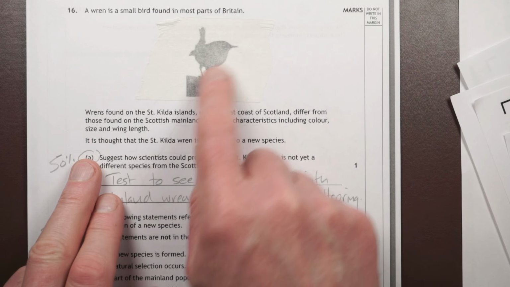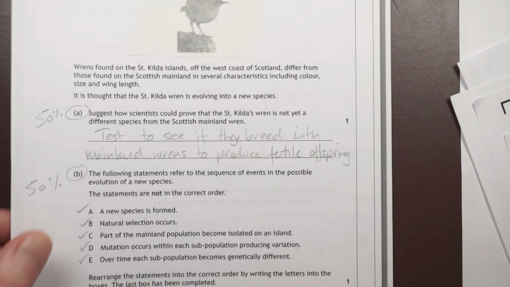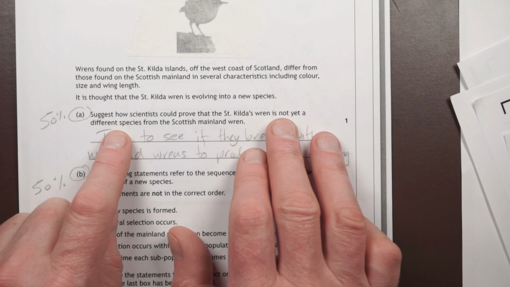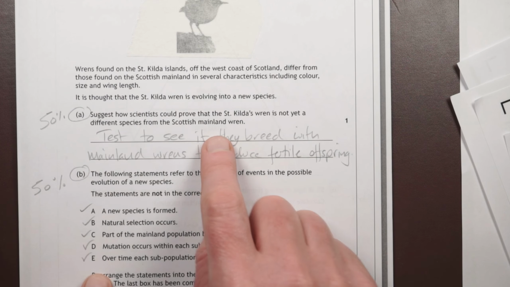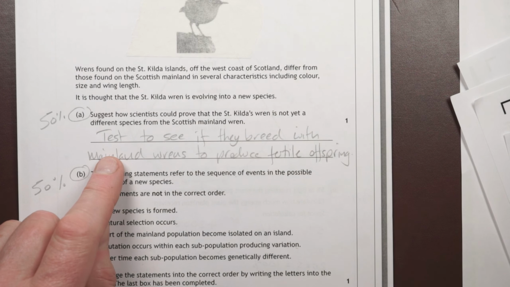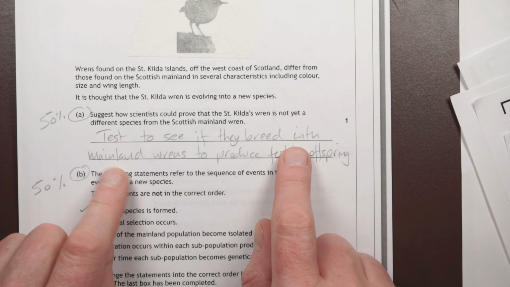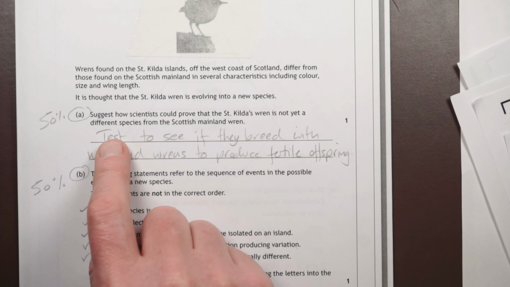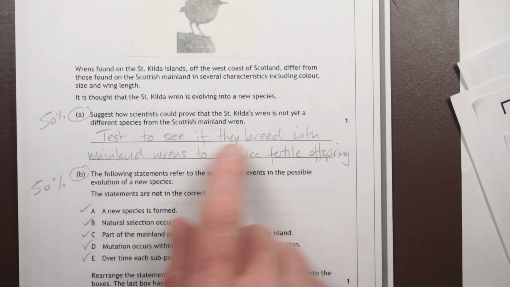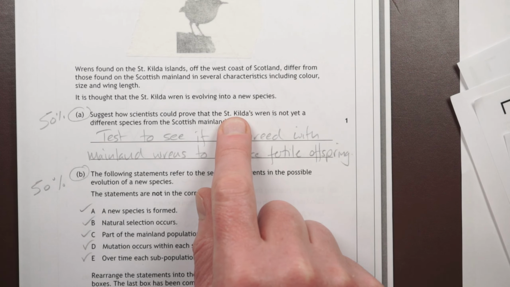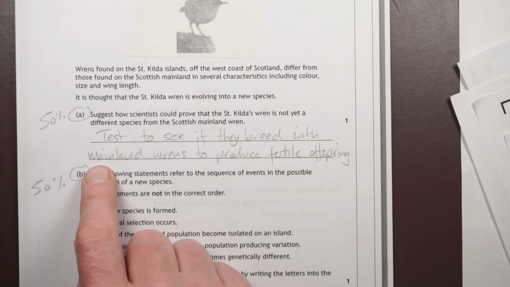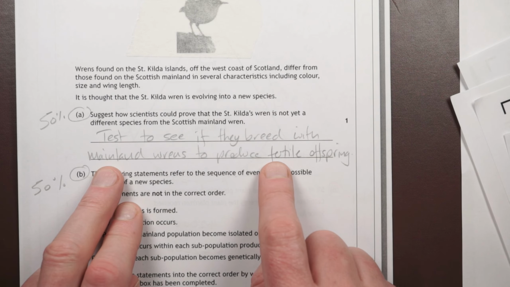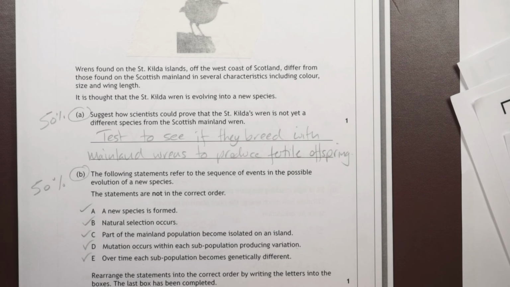There's a copyright picture of a wren. That is actually a valid picture of a wren in this case. Suggest how scientists could prove that the St Kilda wren is not yet a different species from the Scottish mainland wren. Well, you're the same species if you can breed with each other and produce fertile offspring. So they can test to see if they breed. And you can use "they" because the St Kilda wren is the one mentioned. As long as you make sure one is mentioned here, they breed with mainland wrens to produce fertile offspring. That'll get you the mark.